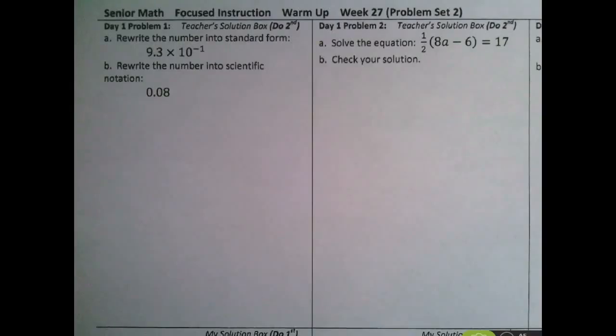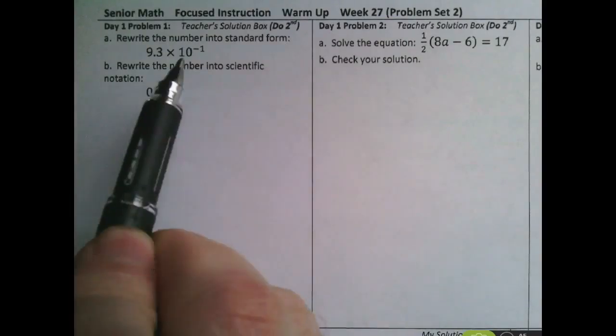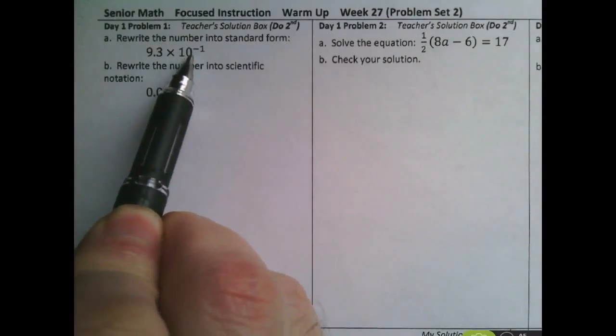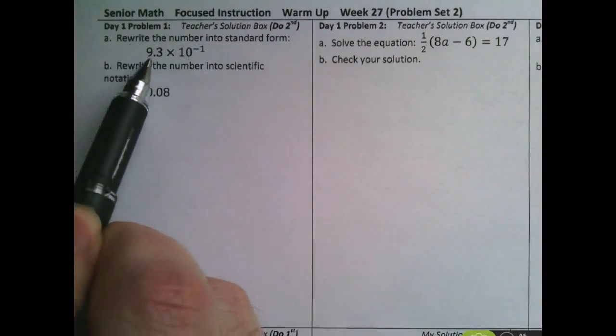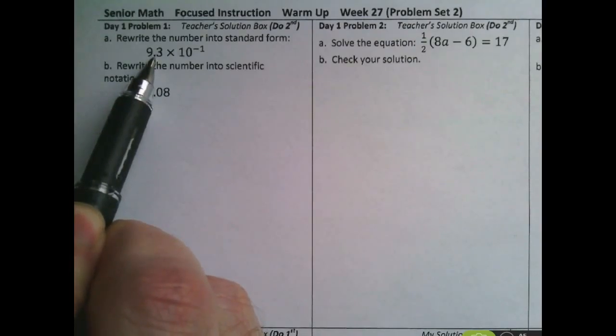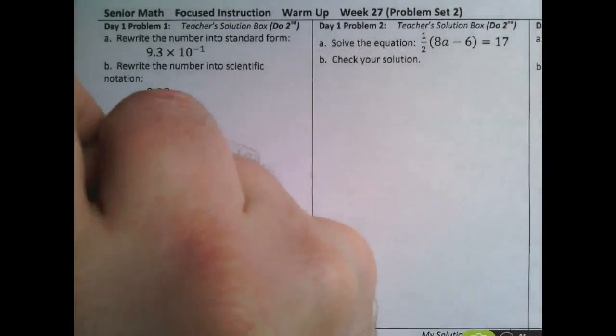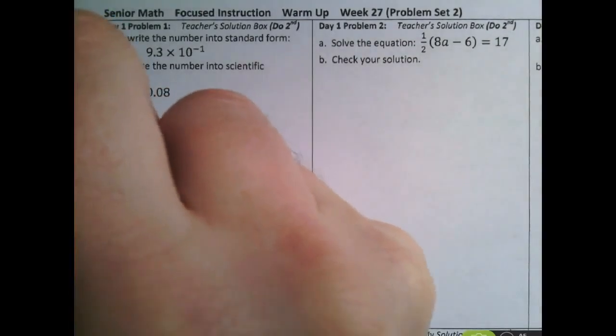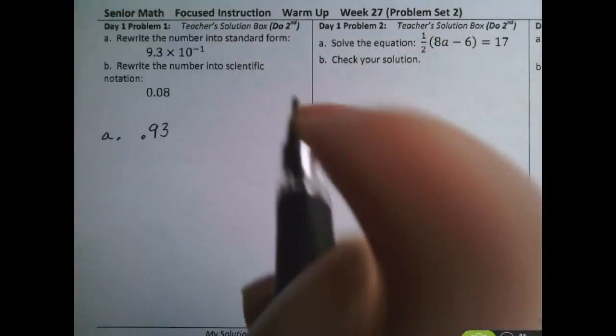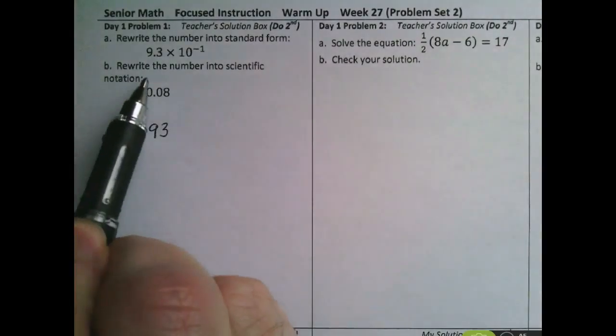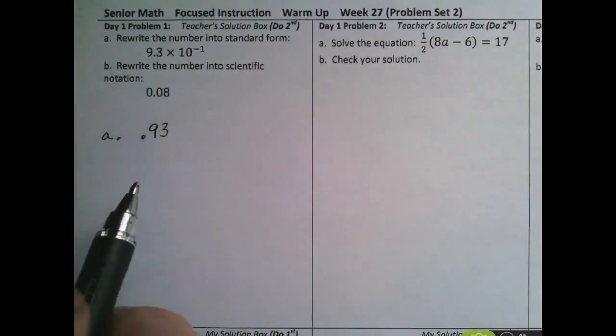Here's a solution for day one, problem one. Question A, rewrite the number into standard form. So I look at the exponent here on the times 10, it's a -1. So I want this number to get smaller. I'm going to do that by moving the dot one place to the left. So that's going to create the number 0.93.